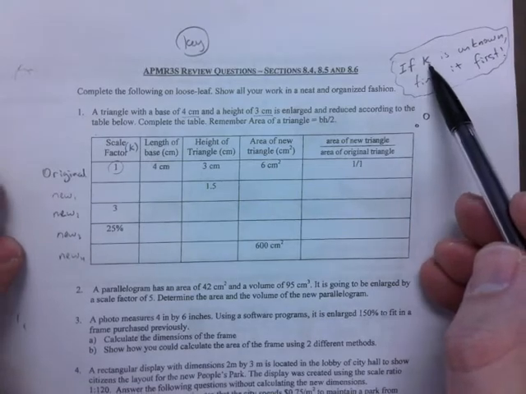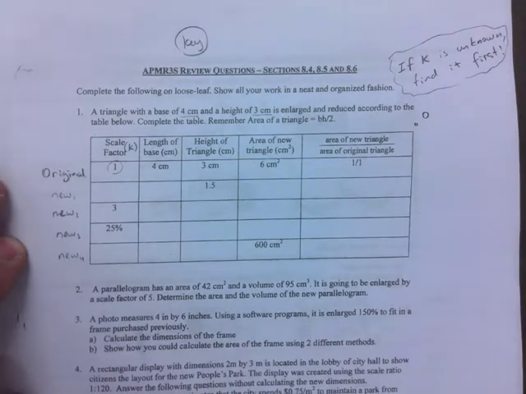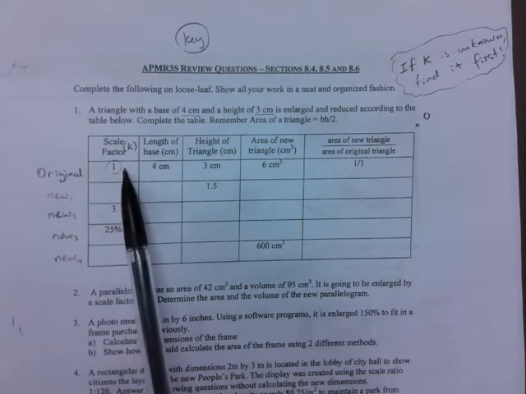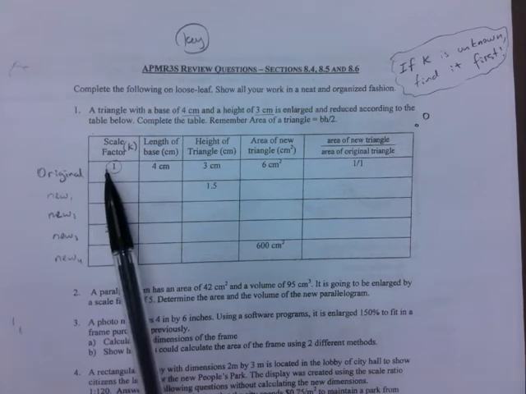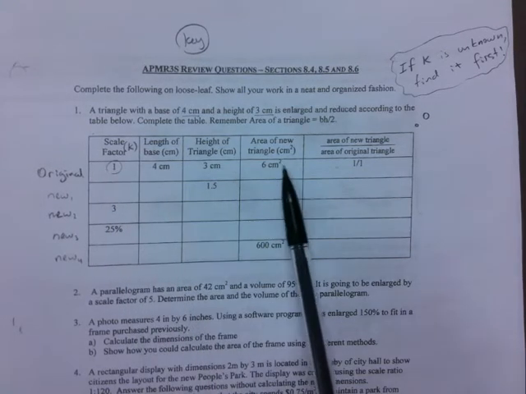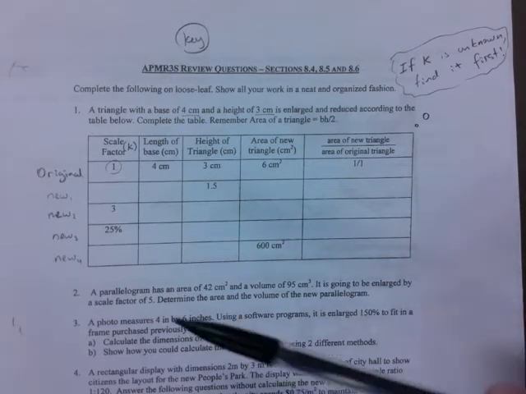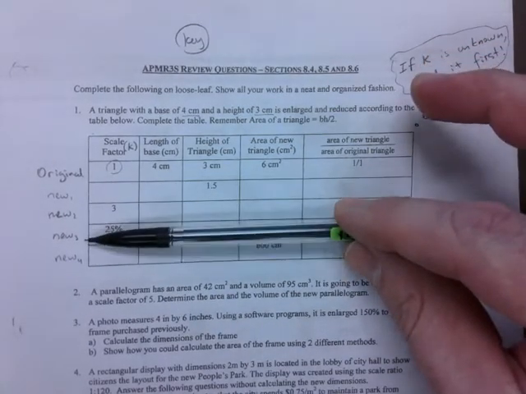If k, or the scale factor, is unknown, you have to find that first if you're trying to fill in your table. And the one that has a scale factor of 1 and is all filled out, that is your original triangle. So in this case, we're making copies of that original.